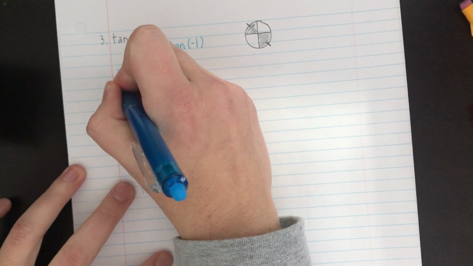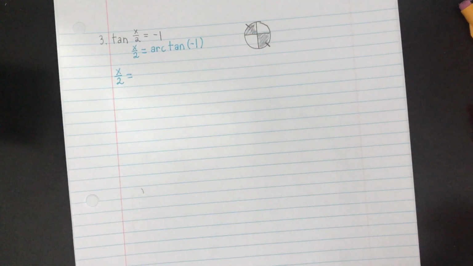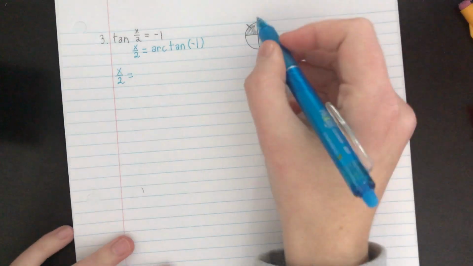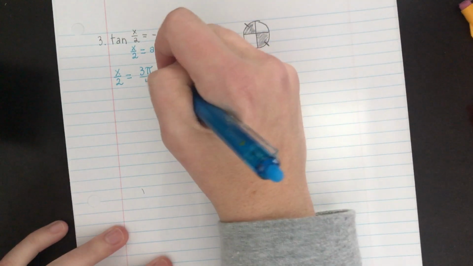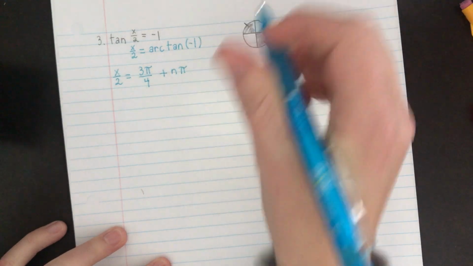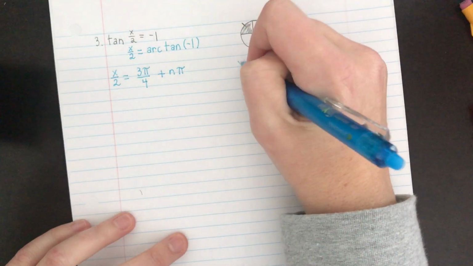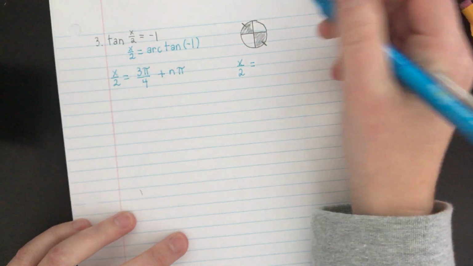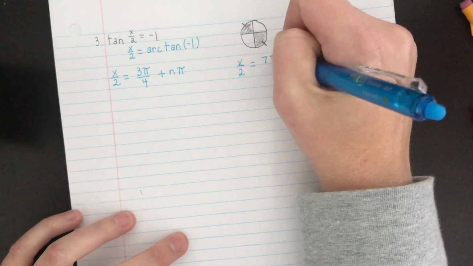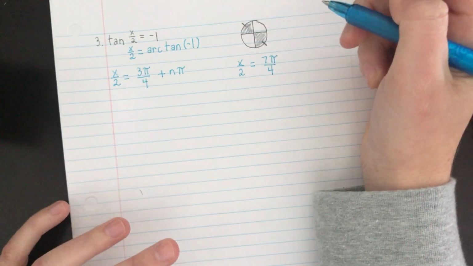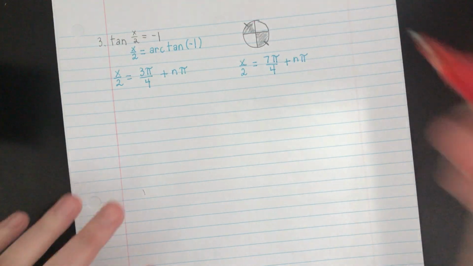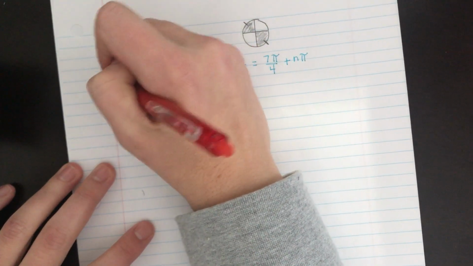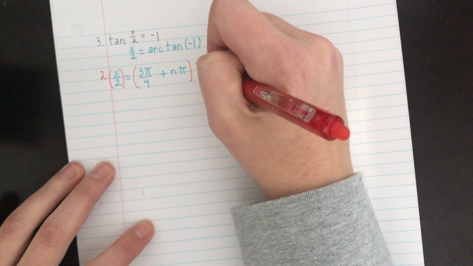So you have x over 2 equals 3 pi over 4 plus n pi. Remember, we're dealing with tangent, so n pi. And then x over 2 equals 7 pi over 4 plus n pi. Okay, so then we want to get x by itself, so multiply by 2, multiply by 2.